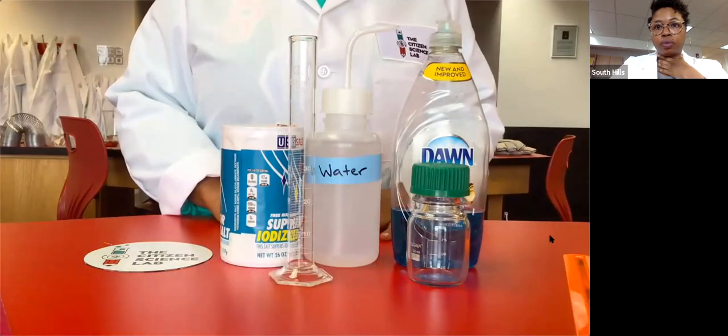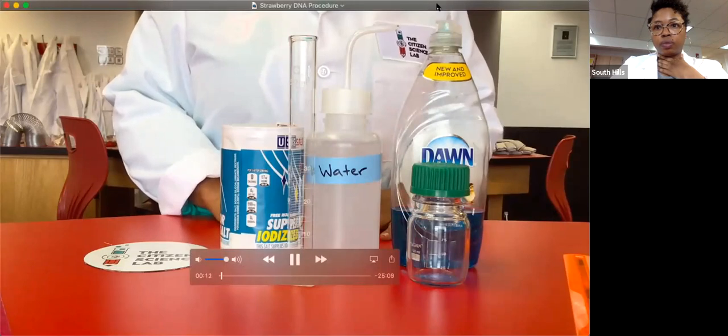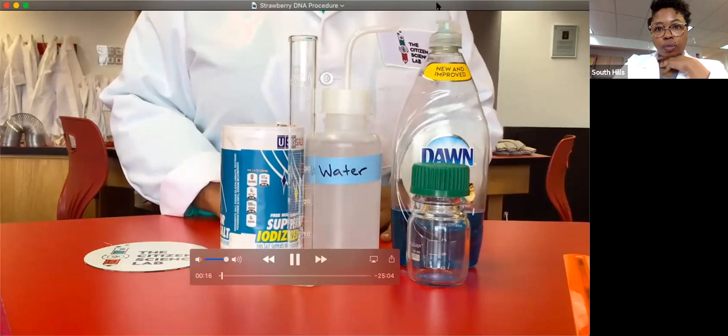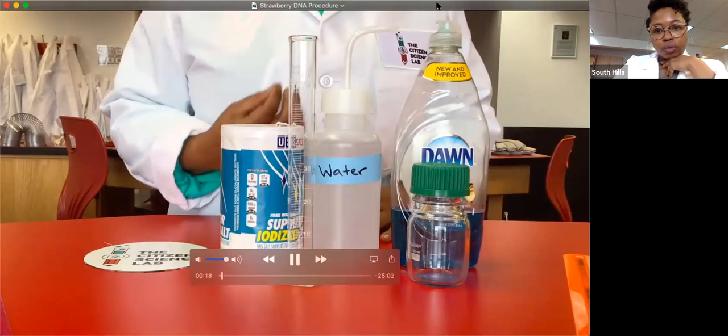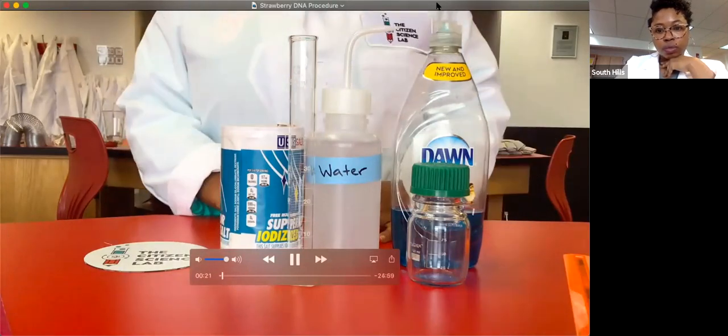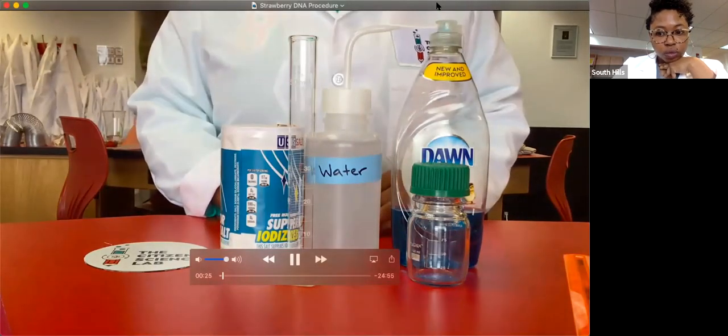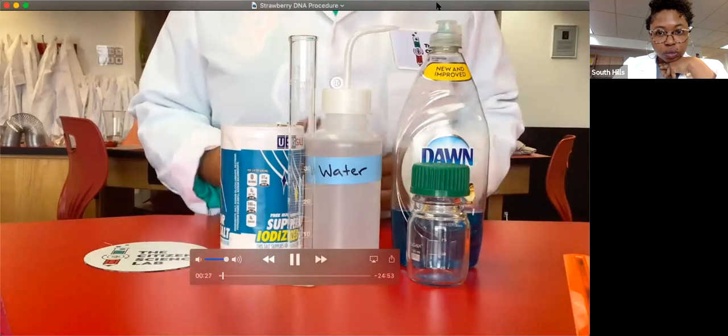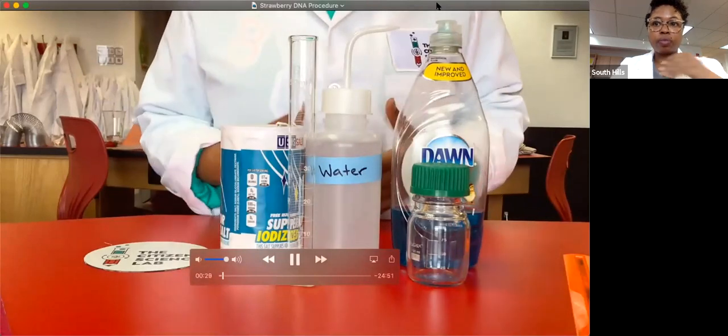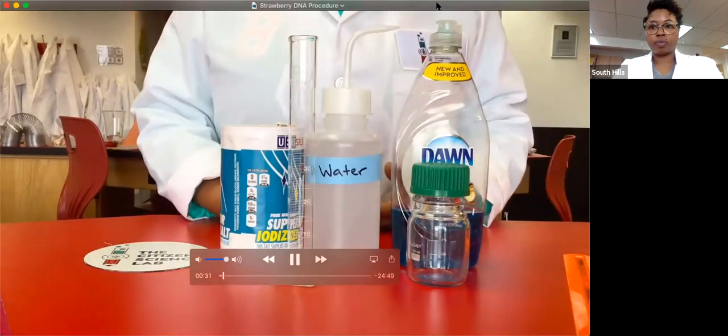As we talked about previously, we're going to need to break open the cells of the strawberry in order to pull the DNA out, or to extract the DNA. In the lab, we use lysis buffers to lyse cells open, and those could be bacterial cells, plant cells, and or mammalian cells as well.